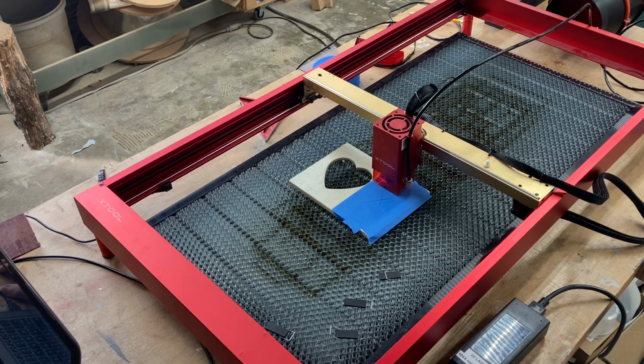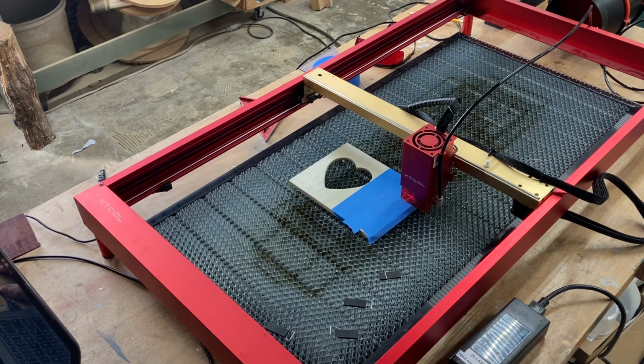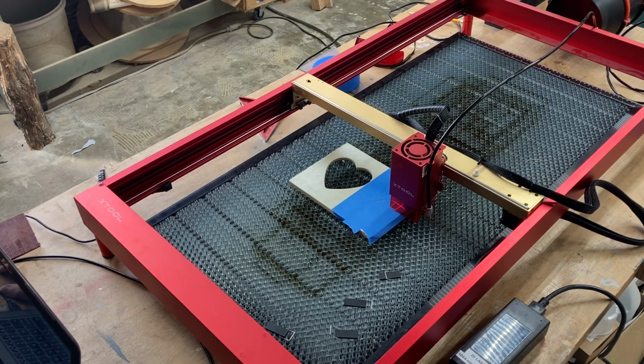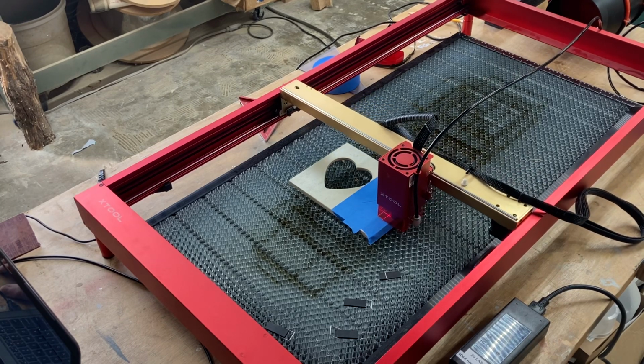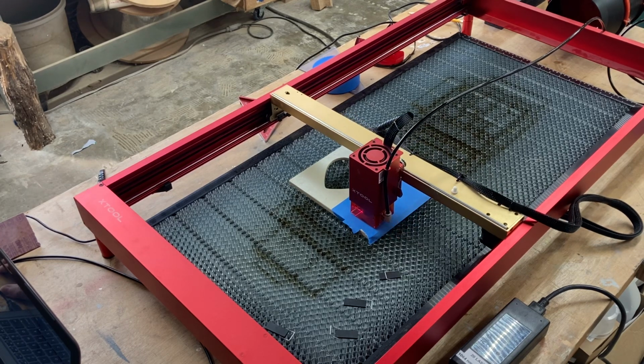And oftentimes I will do this twice just to make sure. If I need to make any adjustments, I can do this because I'm looking at all four sides of the cut area to make sure that it's exactly where I want it.